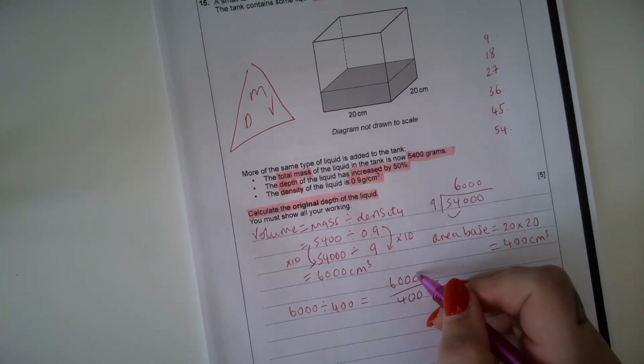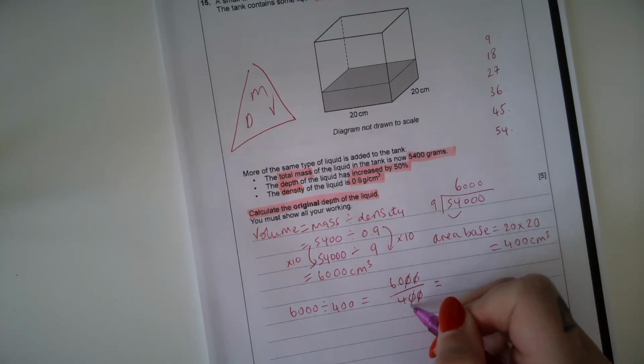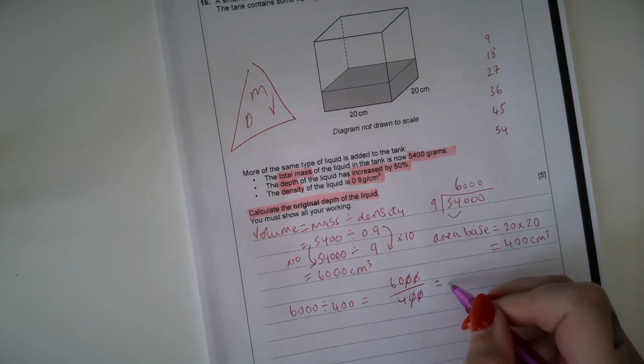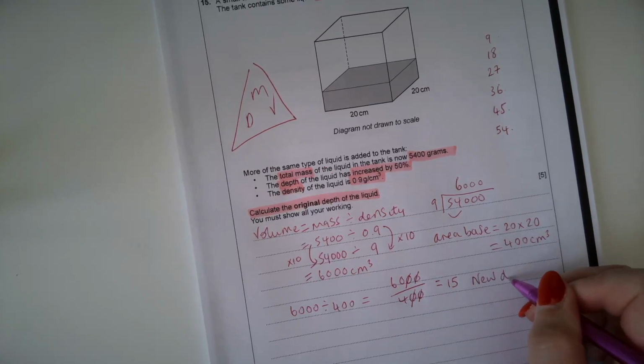So I can divide the numerator and denominator both by 10. That leaves me with 600 divided by 40. I can now divide the numerator and denominator by 10 again, which leaves me with 60 divided by 4. 60 divided by 4 is a lot easier for me to work with. 60 divided by 4 is 15. So this is the new depth, guys, don't forget.